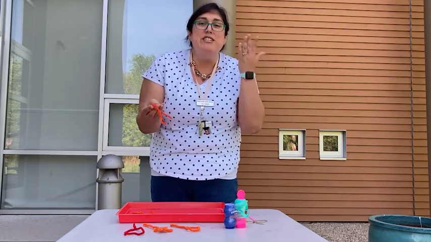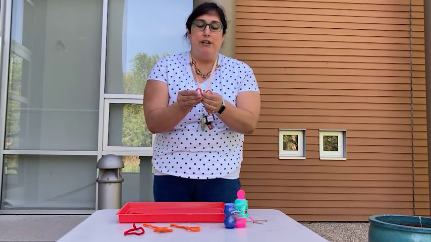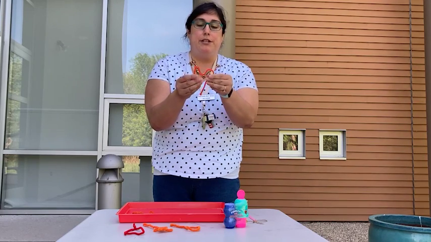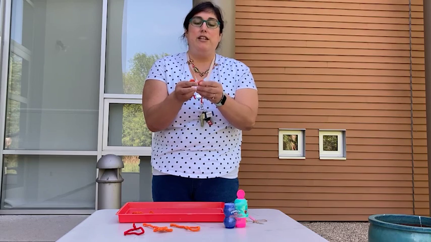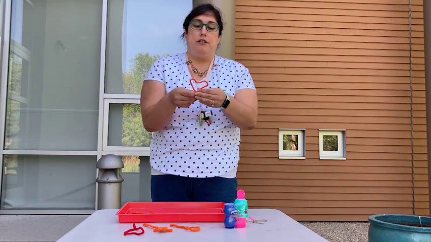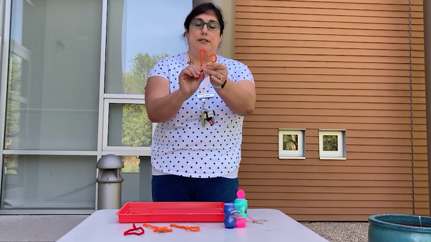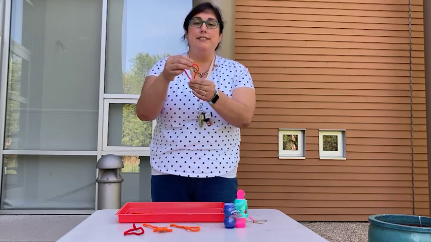So what does the shape of a heart look like? Well, it has a little bit of an indent, right? We want to make like 2 loops, and then we want to have something to hold it by, right? Because it ends in a point. So then we're going to kind of twist the bottom so it has a point. And then let's use this.